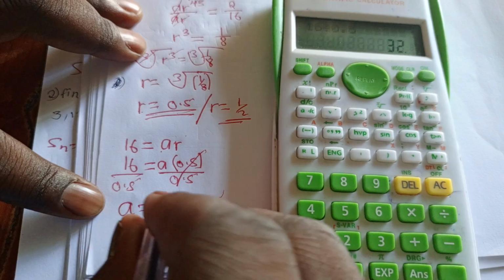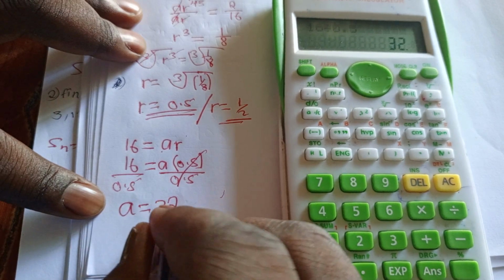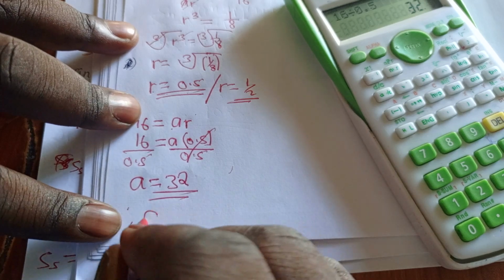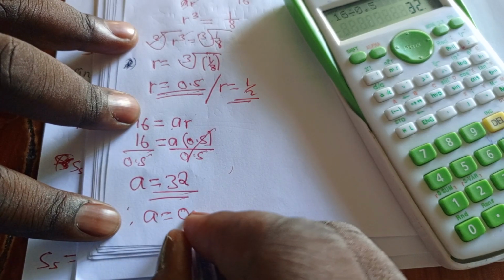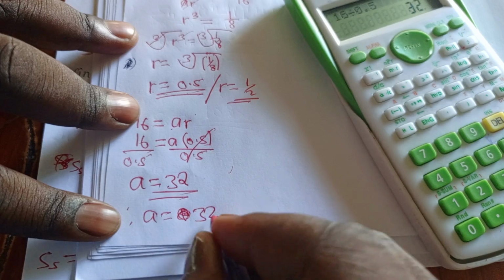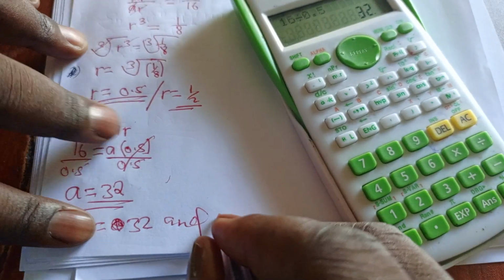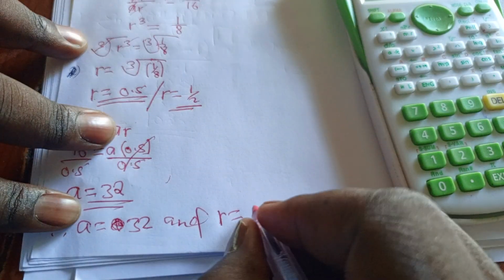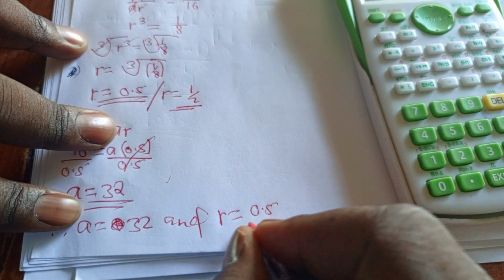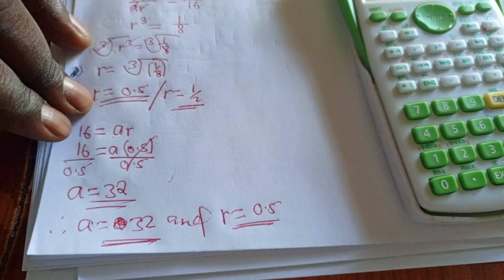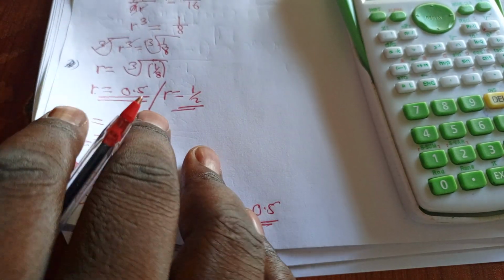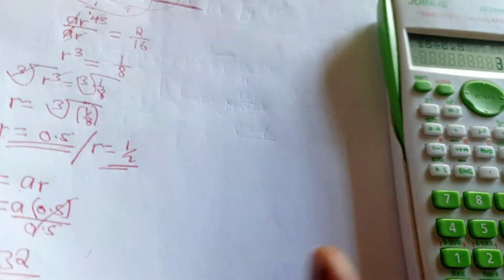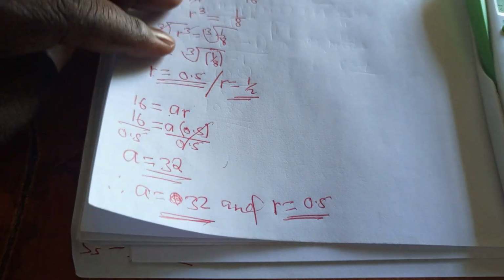The answer is 32. So A is 32. So it means I've answered here. So in conclusion, you say therefore A is equal to 32, and R is equal to 1 over 2 or 0.5 as the final answer to question number 1. Good. Hope it's very clear here.